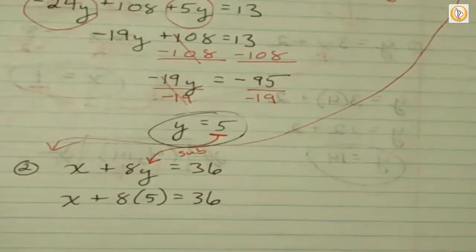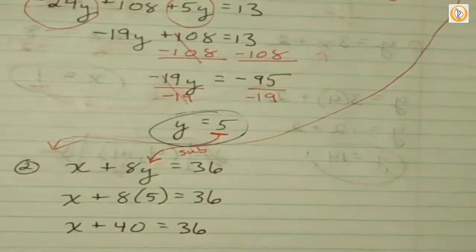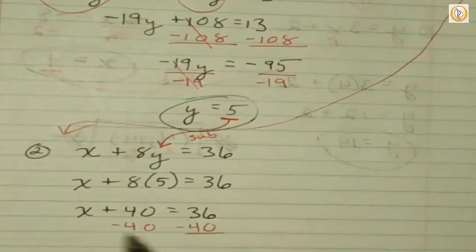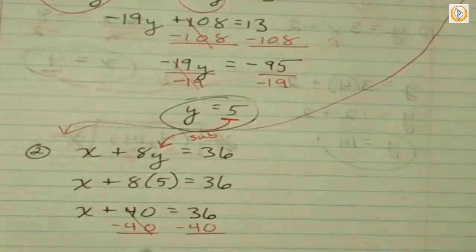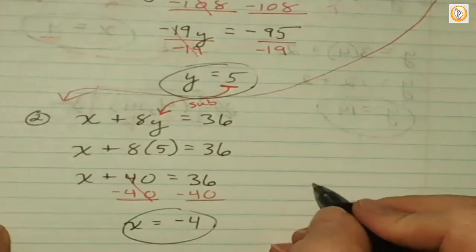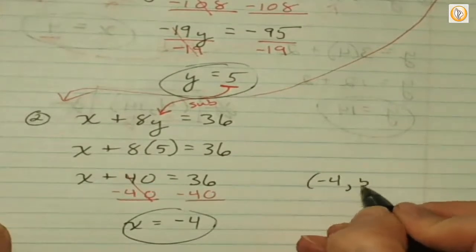So 8 times 5 is 40. We solve for x. I'll let y'all catch up. And you get x equals negative 4. So then your answer is negative 4 and 5.